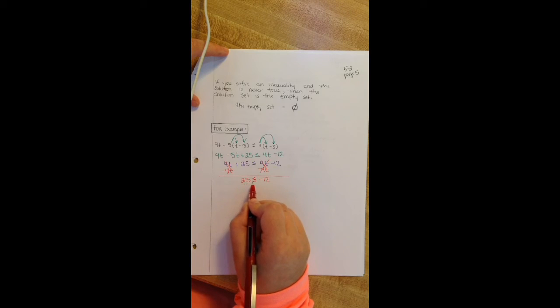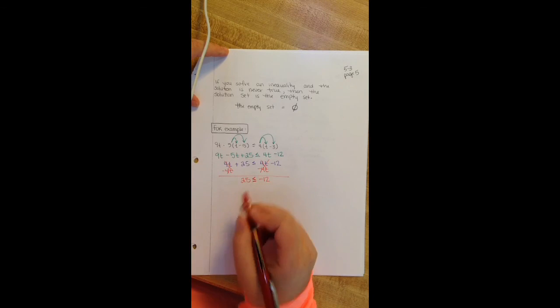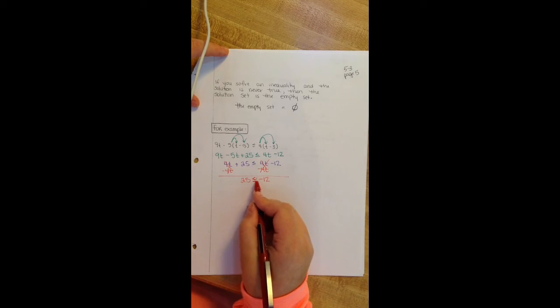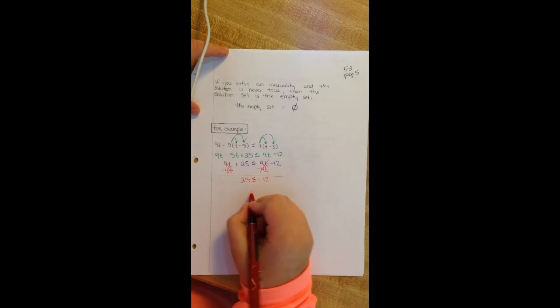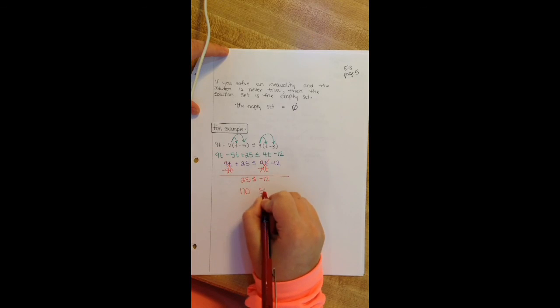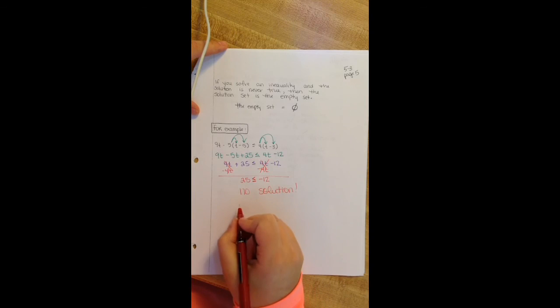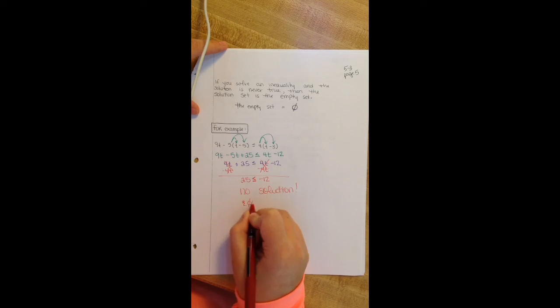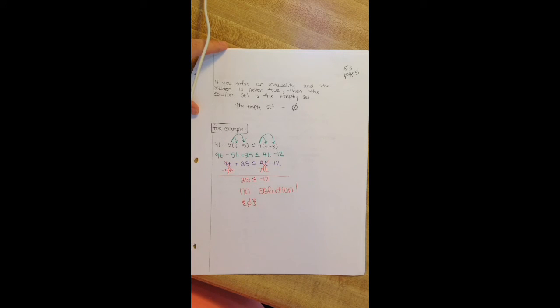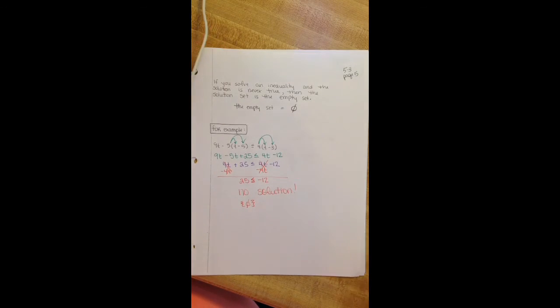Can 25 ever equal negative 12? No. So neither case works here. We can't ever have 25 less than or equal to negative 12. So no solution. This can't happen. When we write it in set builder notation, you just write it like this. Empty set. Doesn't work.